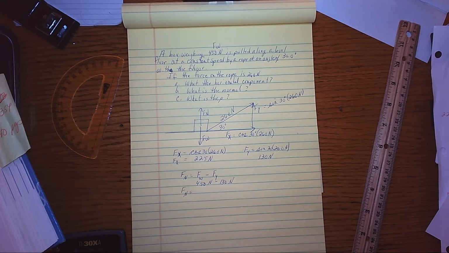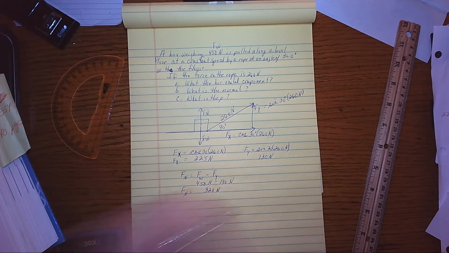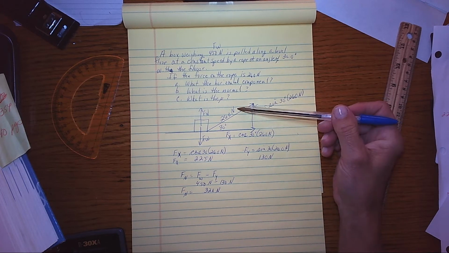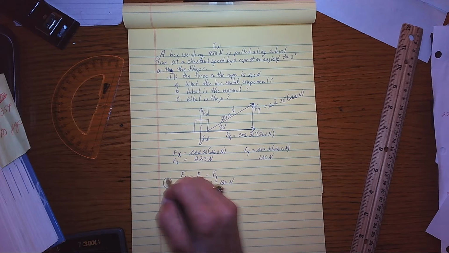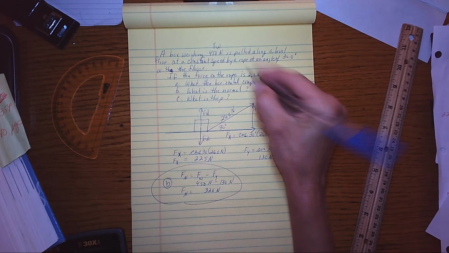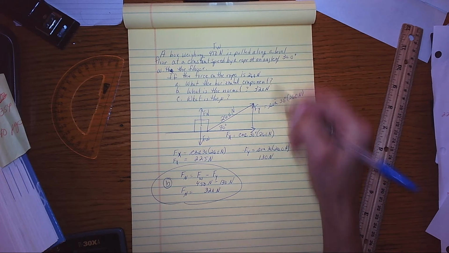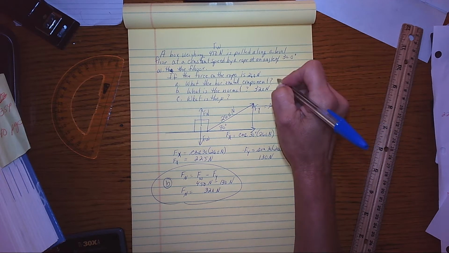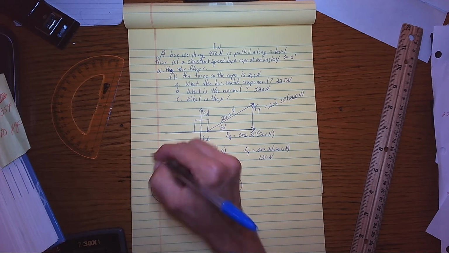So 450 minus 130 gives me 320. That's my normal. What are we looking for? We've got to have the coefficient of friction. We need to know what the normal is. Well, we just solved for B right there. It's 320. We found the horizontal component to be 225 newtons. So this was A.